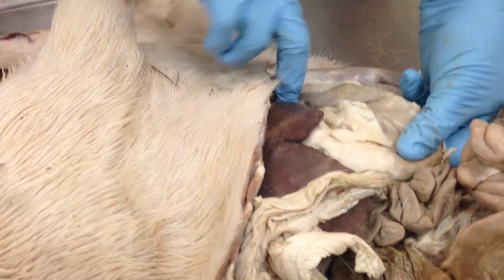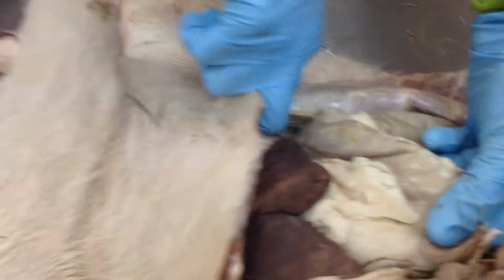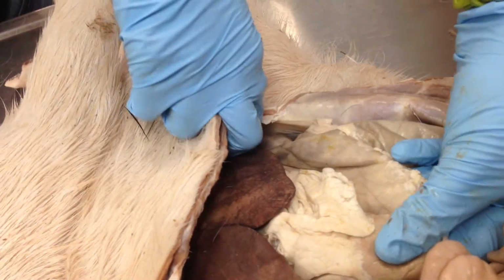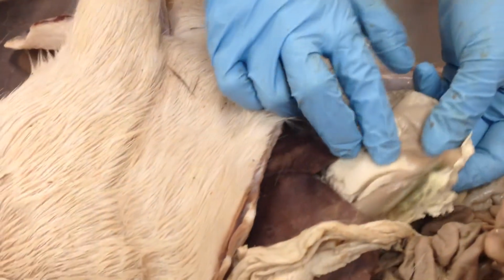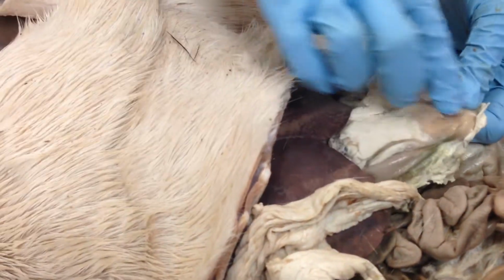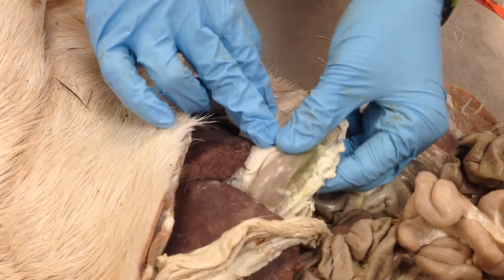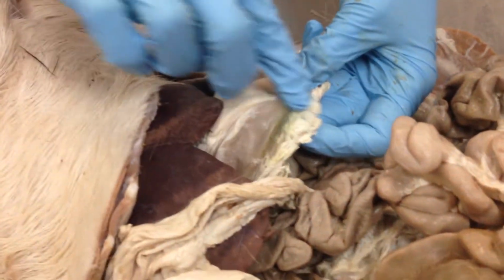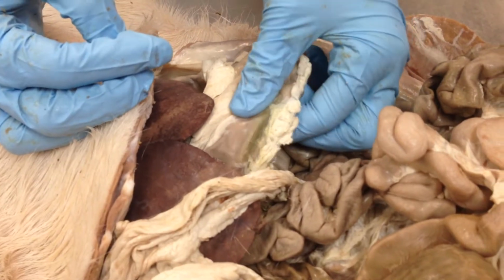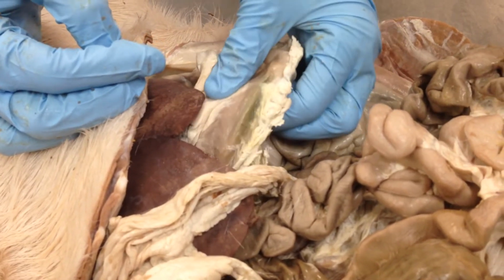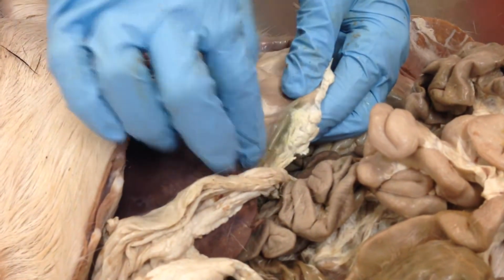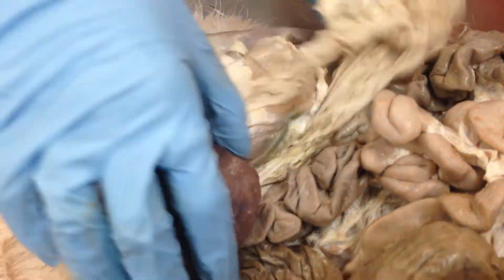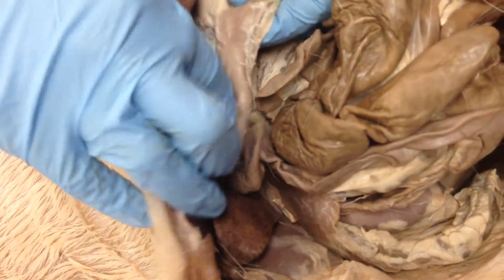The stomach has the fundus and the cardia towards the front end or the more cranial side. The caudal side has the pylorus. So this region of the stomach is called the pylorus. This part where it's going from the stomach into the small intestine up here is called the pyloric sphincter. So you can feel it, it's a sphincter muscle that's restricting movement of food from the stomach to the small intestine. So the first part of the small intestine is called the duodenum. This right here is the duodenum.